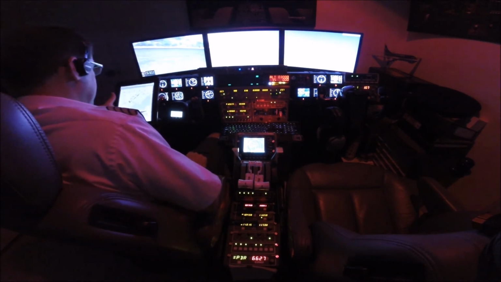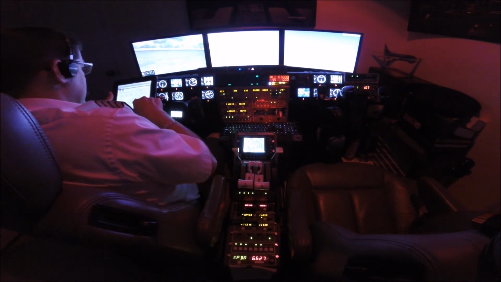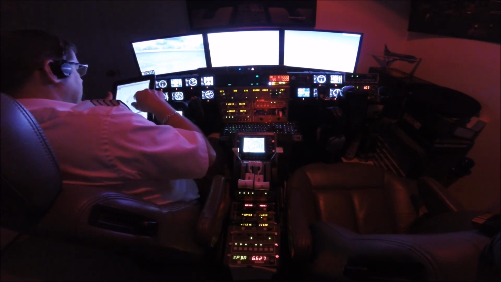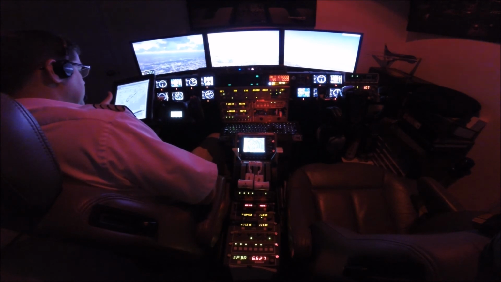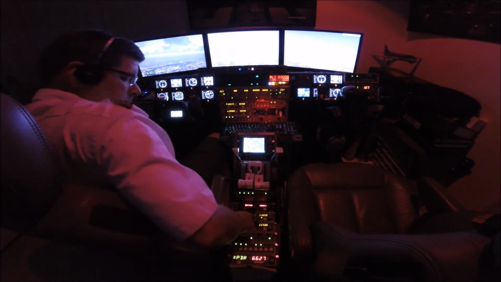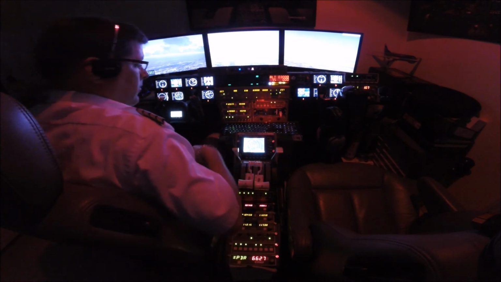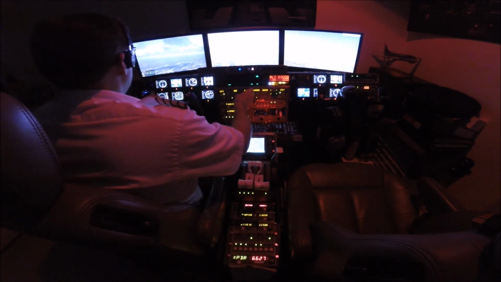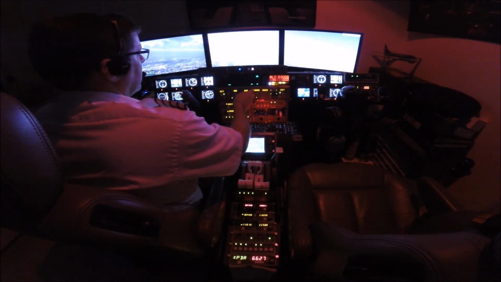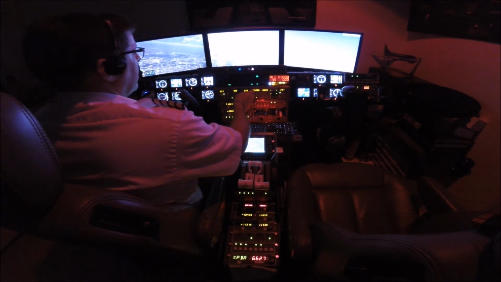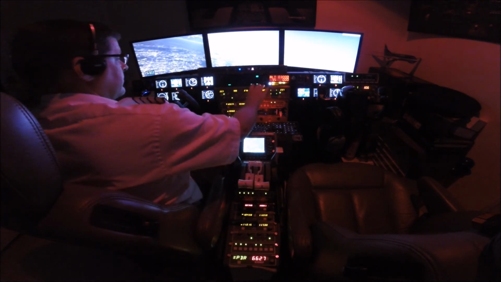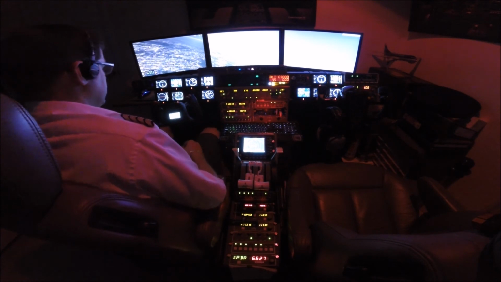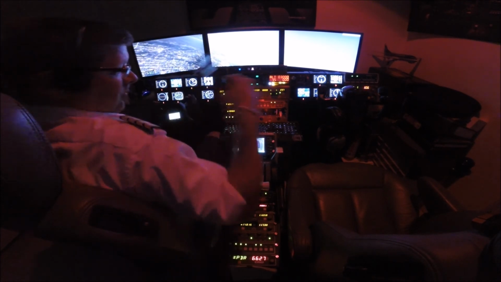Okay, let's identify this. It says 24 left, here's 24 right. 800, left turn heading 270 to intercept, cleared ILS approach, runway 24 right. 270 on the heading to intercept, we're cleared for the ILS 24 right, 4800. Alright, it is tuned in and set.